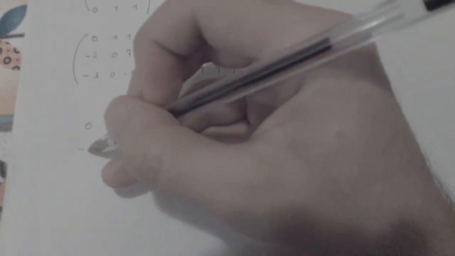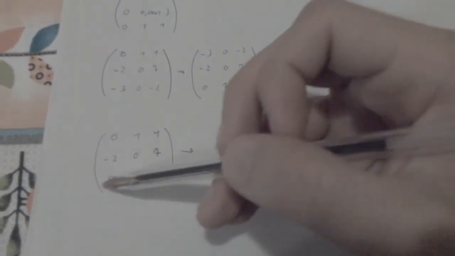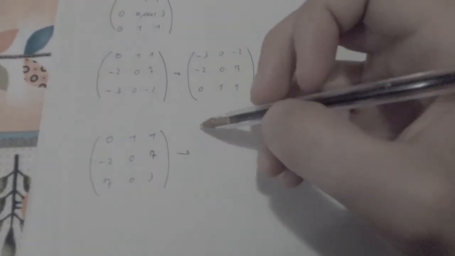So another example, I don't know, if you have 0, 1, 2, 0, 7, and then you have 7, 0, 3. Well, in this case, again, you basically want to bring those guys up here.